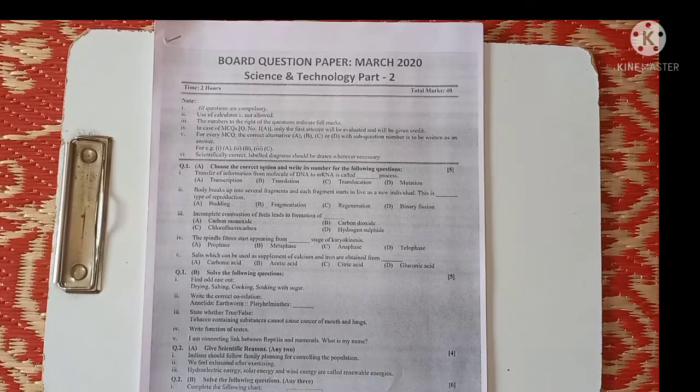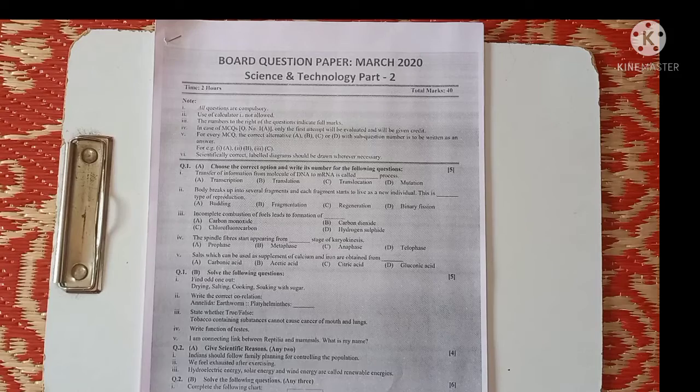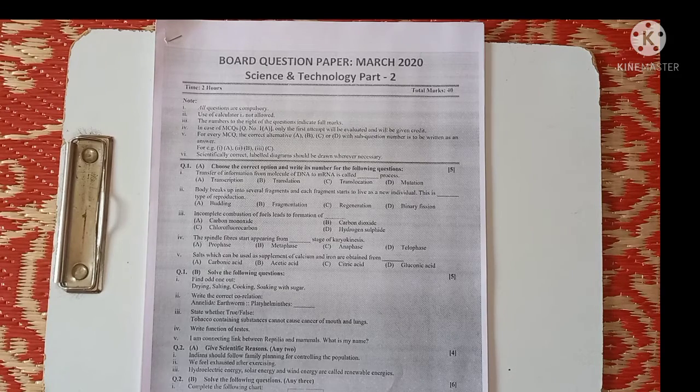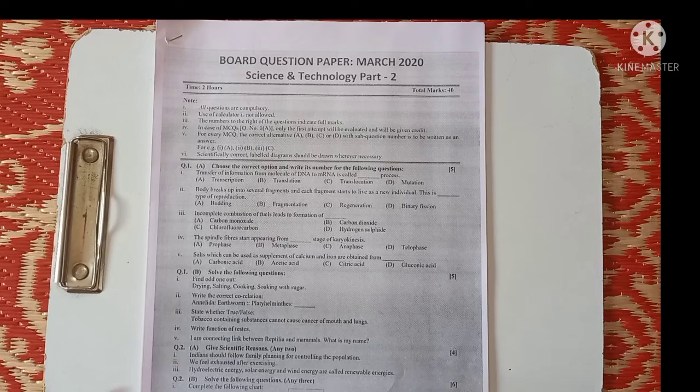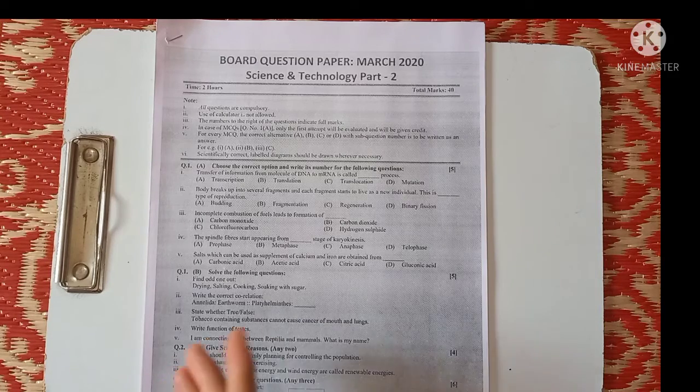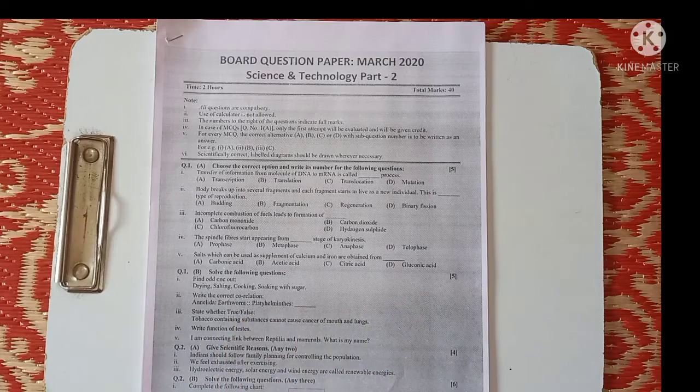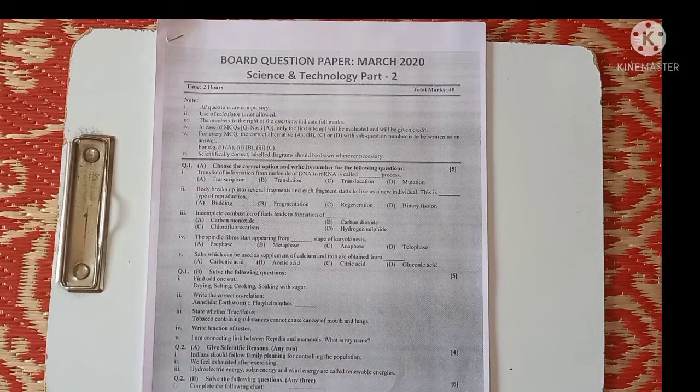The question paper format of science part first and second is the same. Question first A has 5 marks and B also has 5 marks. So how to present this paper?